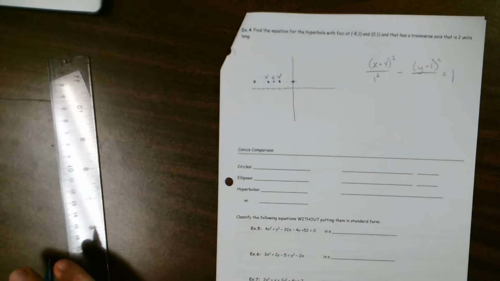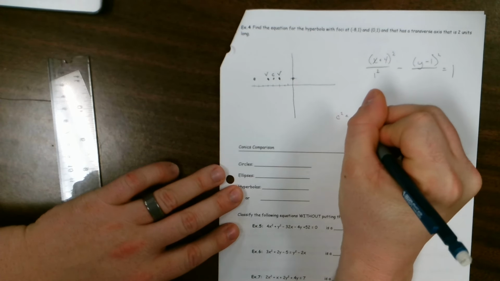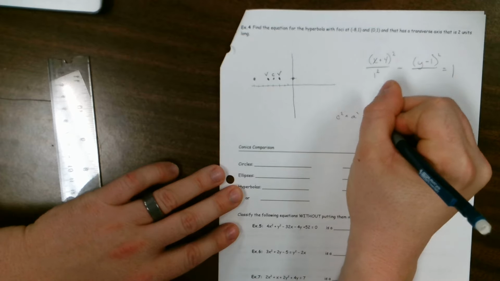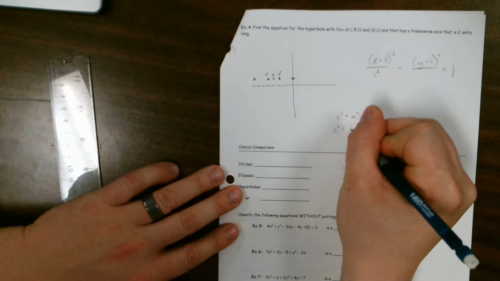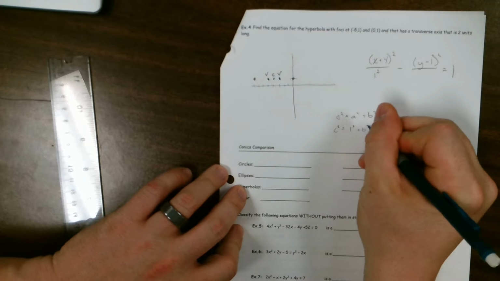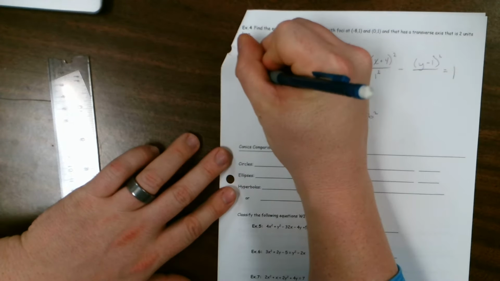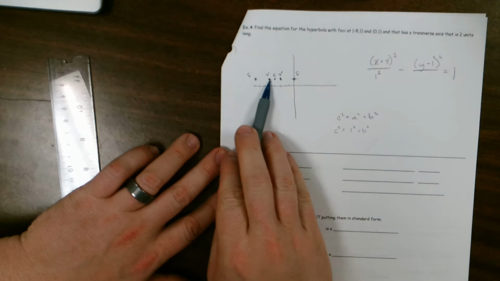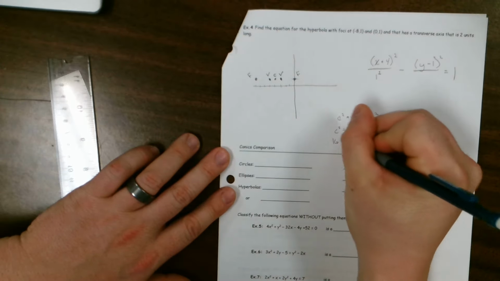My transverse axis is horizontal. It's going to be underneath my x term. My x plus 4 squared is going to be over 1 squared. Now I simply need to find my b term. Knowing that c squared is equal to a squared plus b squared, or c squared is equal to 1 squared plus b squared. I also was given my foci, so I can see that my distance away from the center that my foci are is 4 units, so my c squared is actually 16.